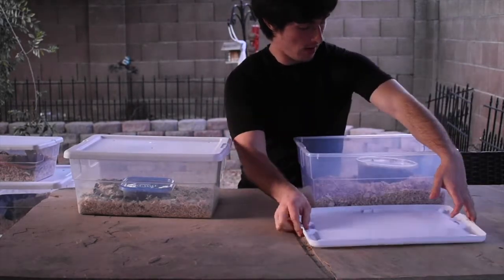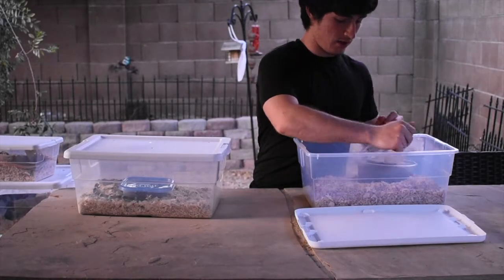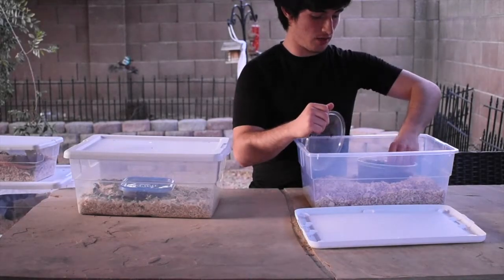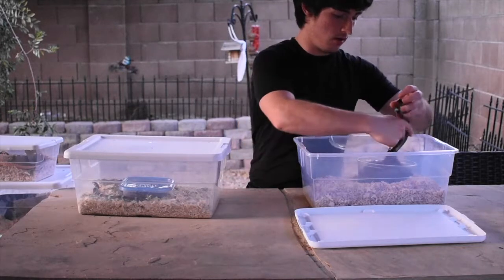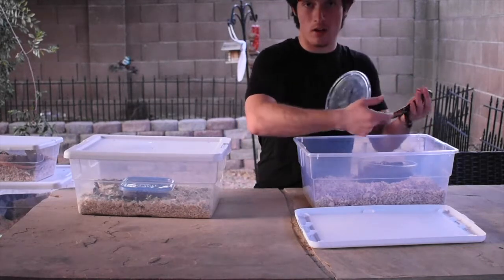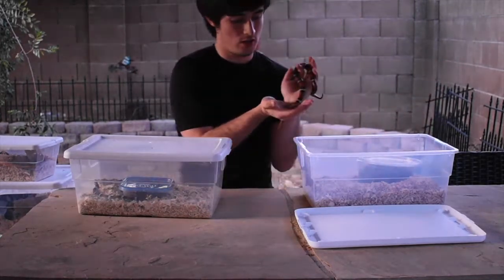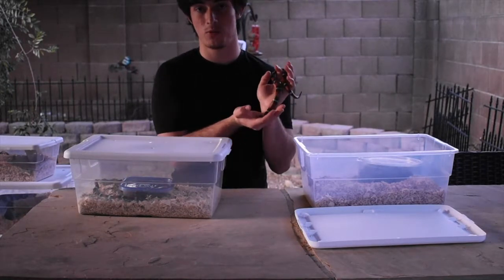But if I can get her out, yeah, hi. She already knows what's going on. She saw me take the lid off. She saw me moving everything around. But yeah, she's my biggest hognose. Here she is. She's looking a lot more red right now, especially because of the sun.